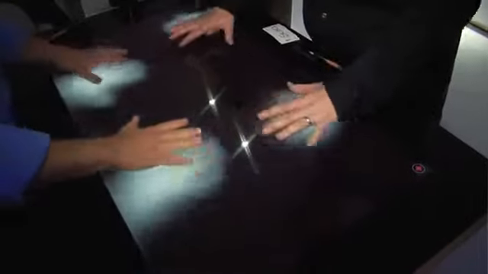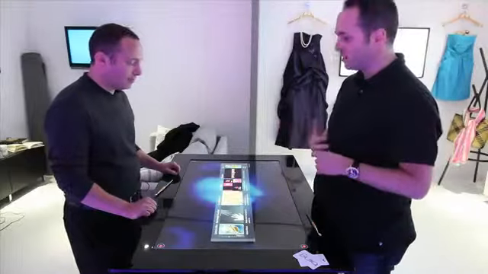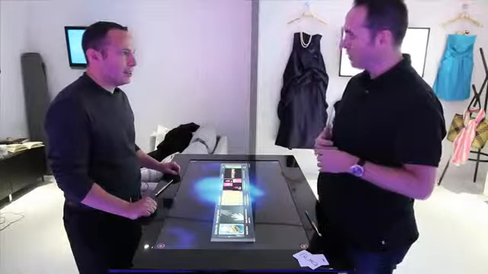So this is Microsoft Surface, the SUR40 Surface 2.0 device. It's an incredible example of natural user interface. Hopefully you get the chance to come by and take a step into the What's Next booth and have a play with Surface 2.0.